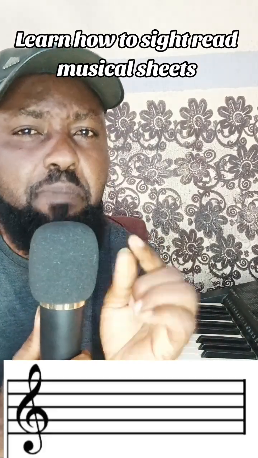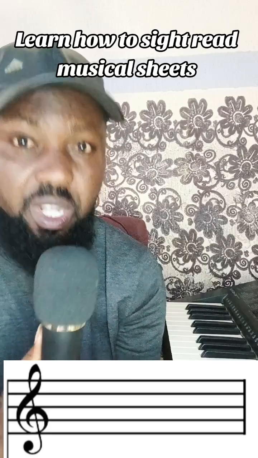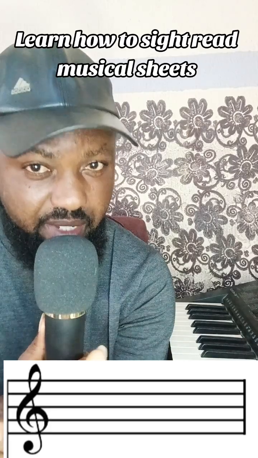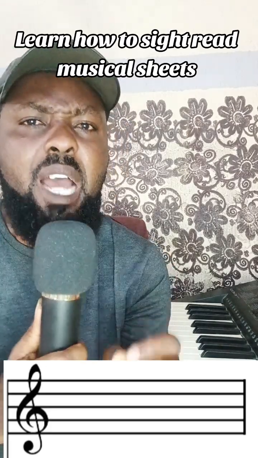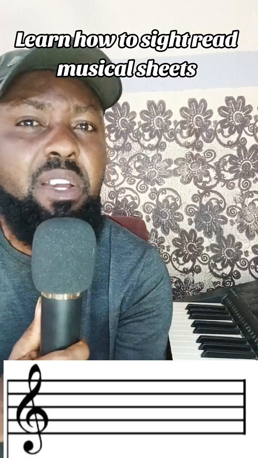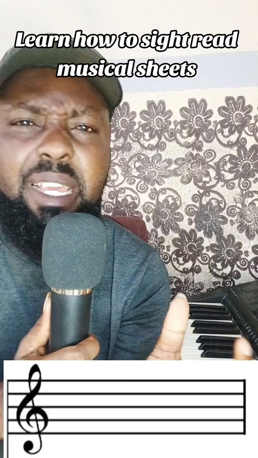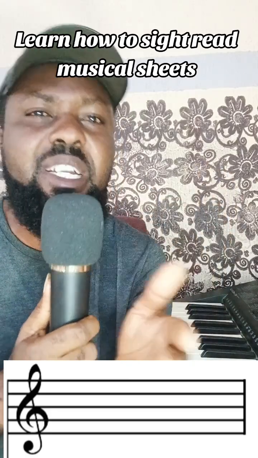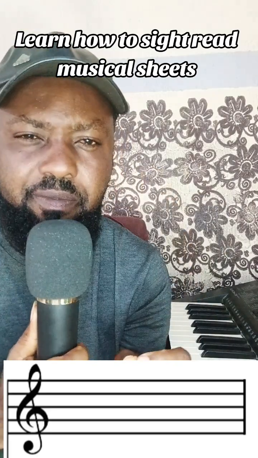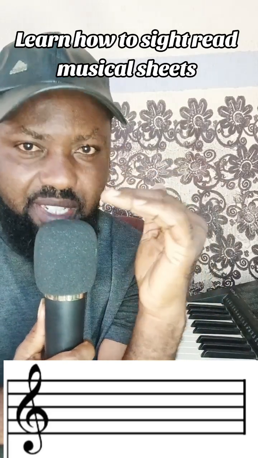The treble clef is placed at the beginning of a musical staff, which I've already told you. That is where every clef is placed. You can see it by the side there. Now, what is its purpose? It tells musicians that the notes written on the staff are generally higher in pitch than those written in a bass clef. So when you see a treble clef, just know it is a higher pitch or note.